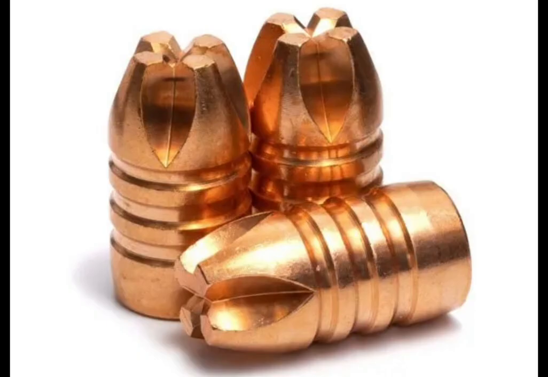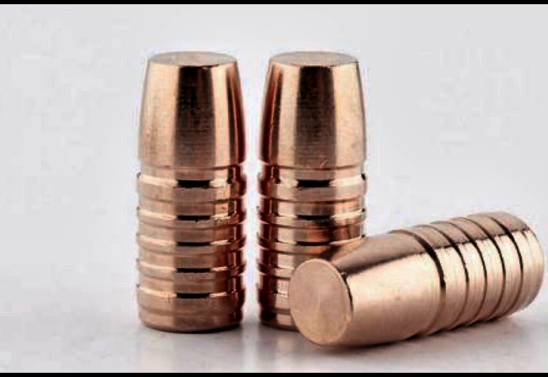Now, let's talk about these FTMs. FTM stands for Fluid Transfer Monolithic. I'll put an image of that bullet right here on the screen for you. Some of these bullets are only fluted, or they have grooves, or both, like the ones I put on the screen. How these bullets work is they transfer energy instead of expanding, manipulating the tissue in the target.